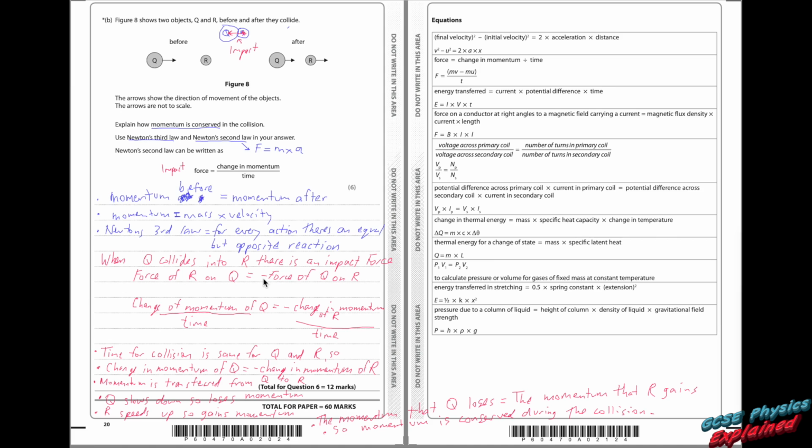Now, if we use this equation, force is change in momentum over time. So the force of R on Q, we can now change that force for change in momentum of Q over time. Okay, so I've just took force out and I've put that in. Now, that will equal the change in momentum of R over time. But obviously, make sure the negative sign's still there.